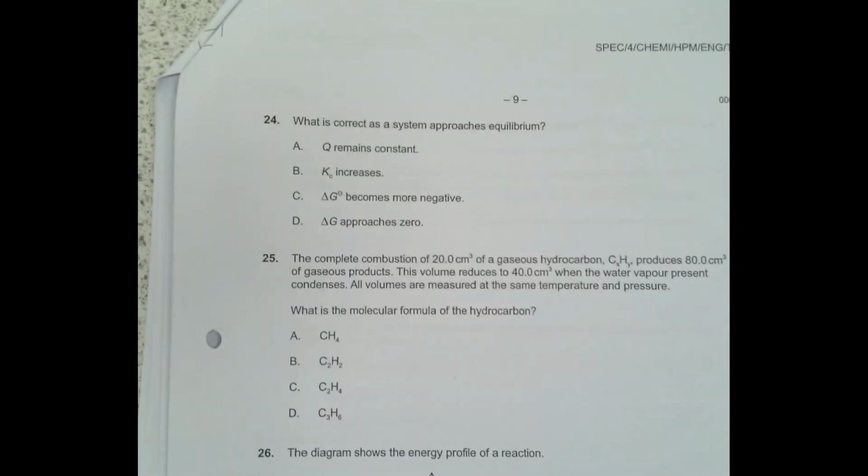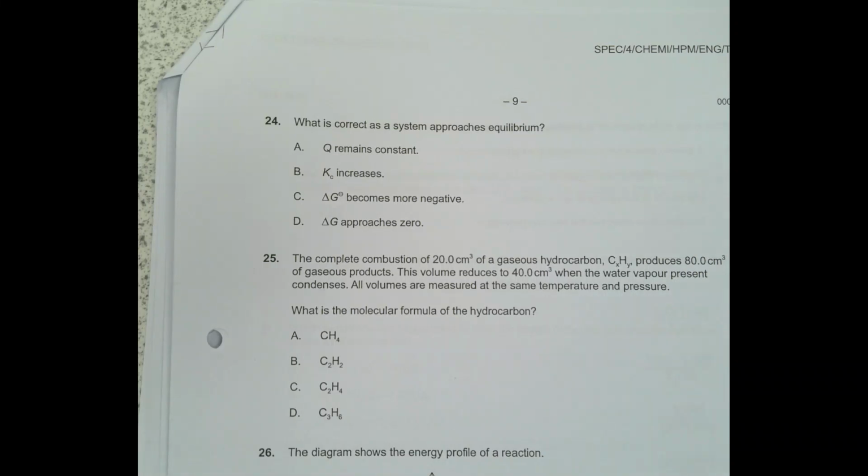Question 24, slightly harder. I'm going to stop the video at this point and use this as part 1. I'm going to finish off this paper later on, and you'll have part 2 to look at then.